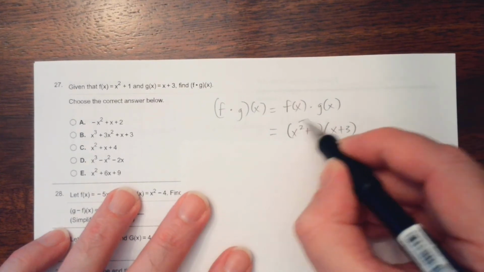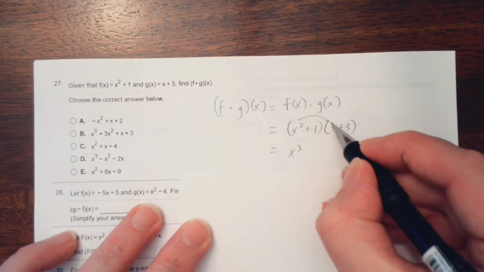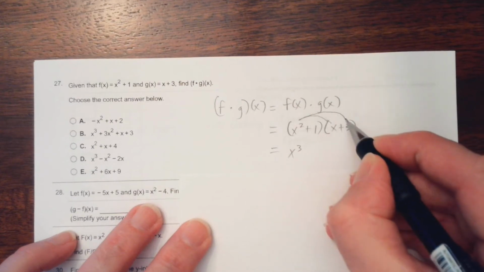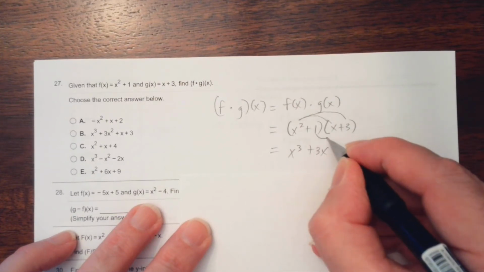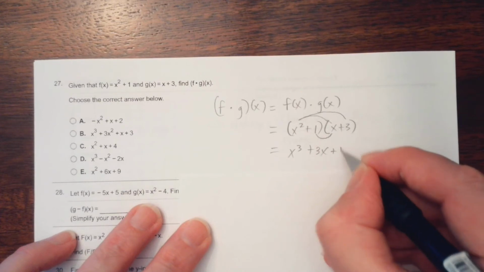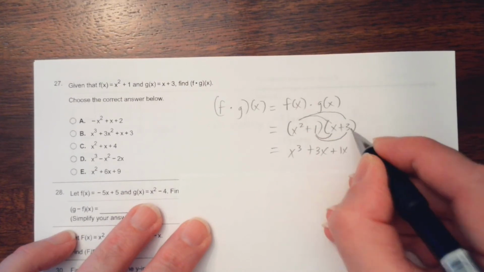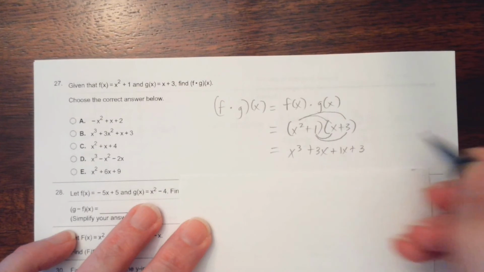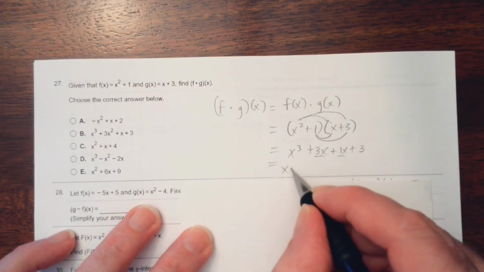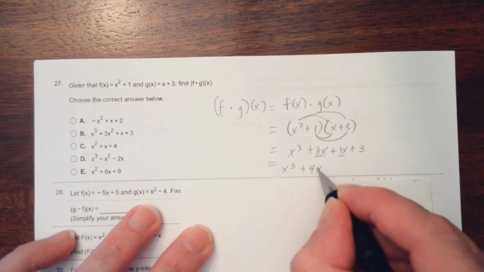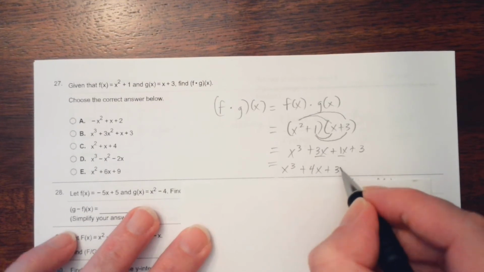We're going to multiply our first terms. We'll get x cubed. We'll multiply our outer terms. 3 times x squared is 3x squared. We'll multiply our inner terms. That's going to be 1x, or just x. And our last terms, the 1 times 3, and that's 3. So notice you do have two like terms here. This ends up being x cubed plus 4x plus 3.